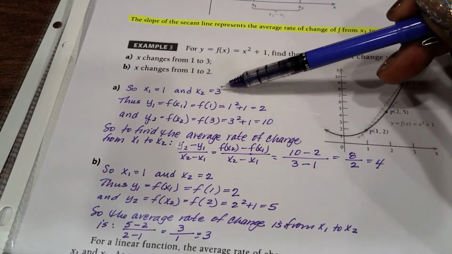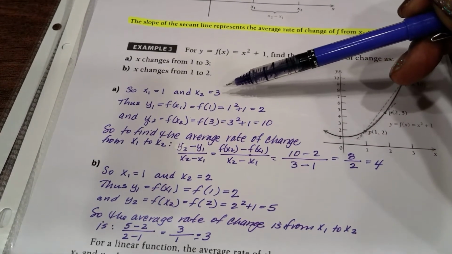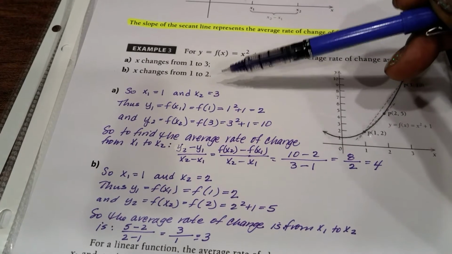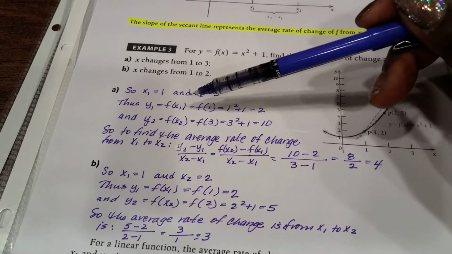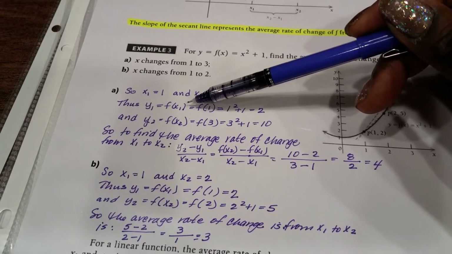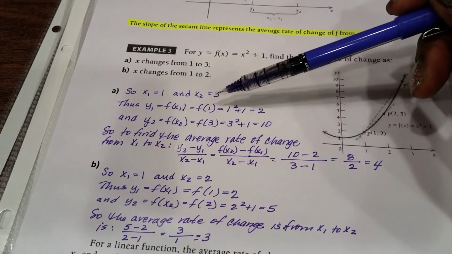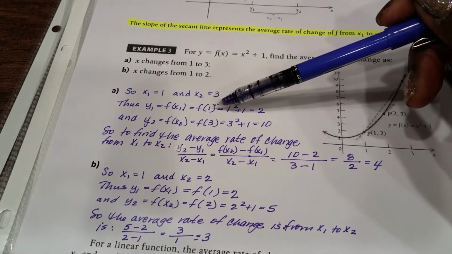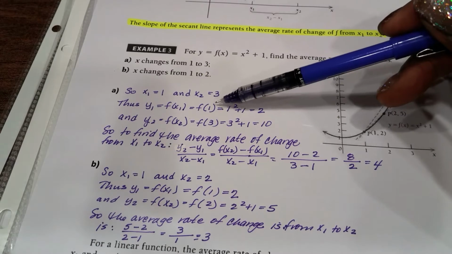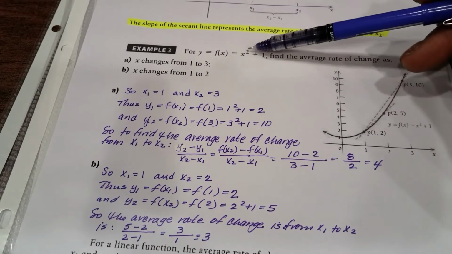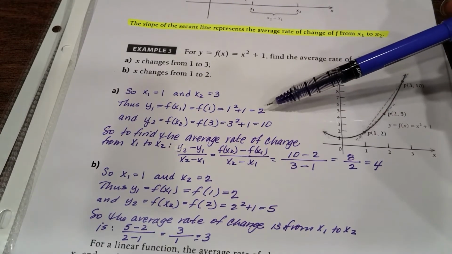So we know this. We've been given x1 and x2. And we should be able to figure out what y1 and y2 are. When we substitute in f of x sub 1 and x sub 2, once we plug that in, we get 2. So when x sub 1 is 1, we plug it into the function, we will get 2.